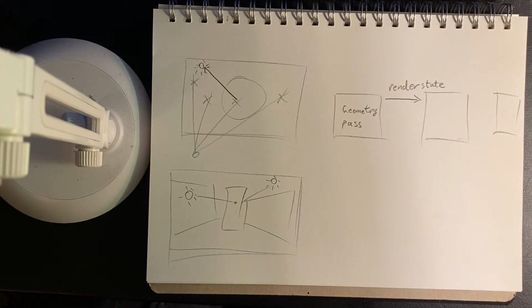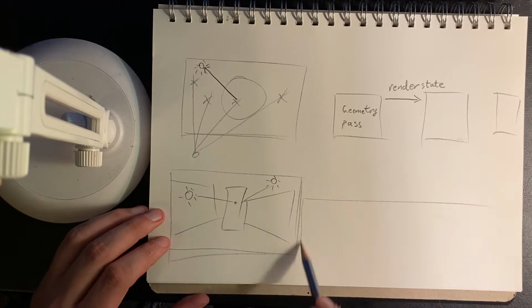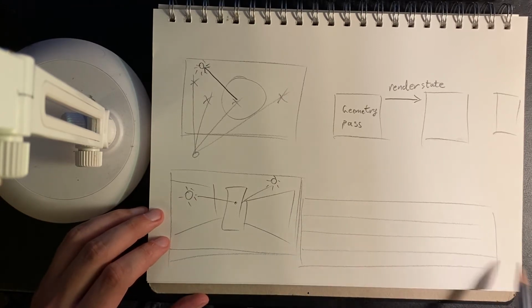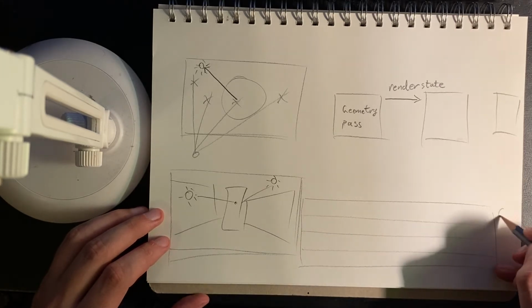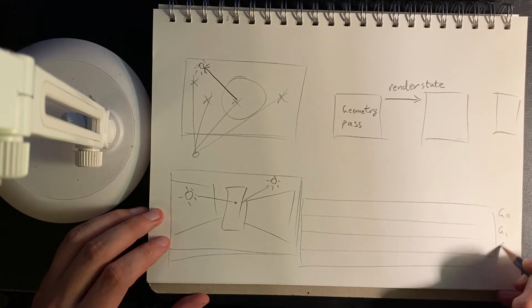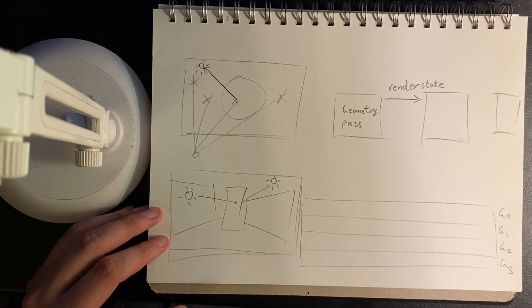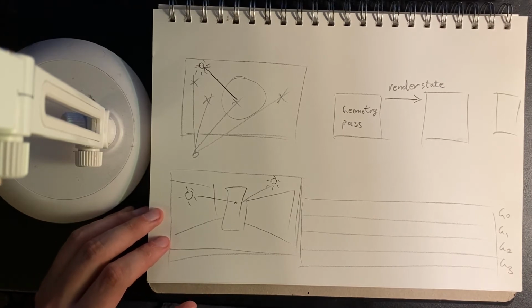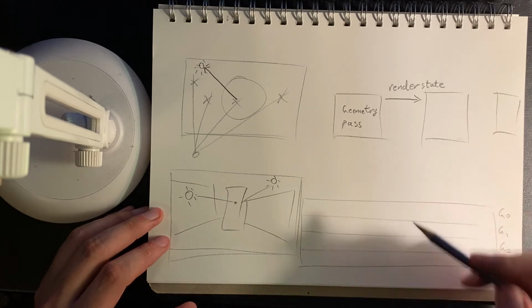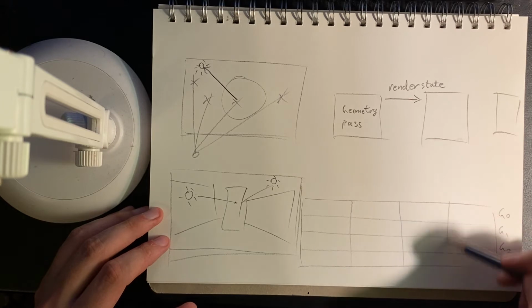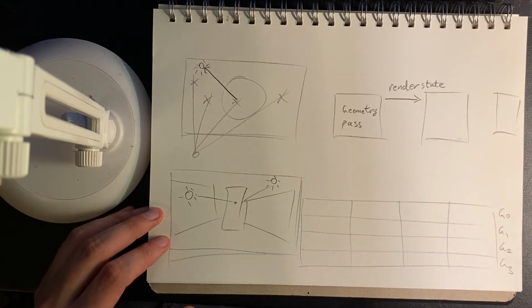So the geometry buffer, I'm using 4 textures to represent that. We'll call them G0, G1, G2, G3. The geometry buffer is all the information which is written in the geometry pass. Have a look in my Python OpenGL series where I talk about deferred shading for more information on that. Each of these has a red, green, blue value.